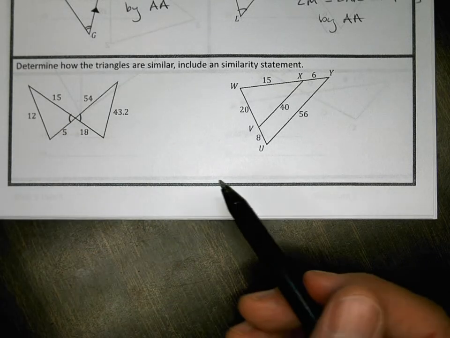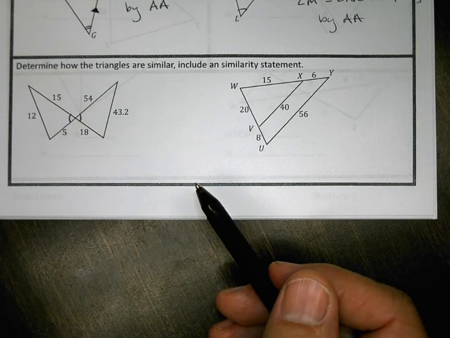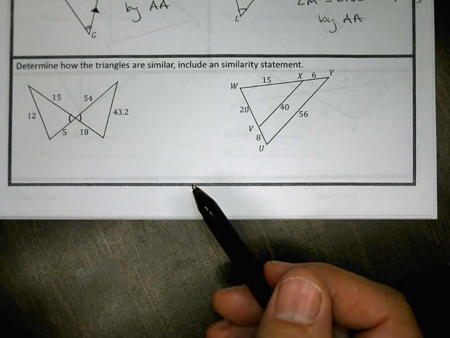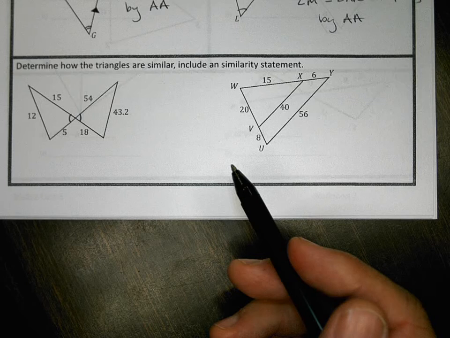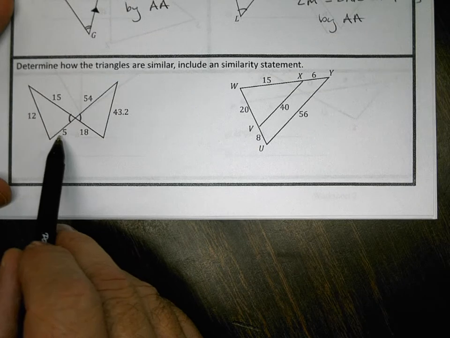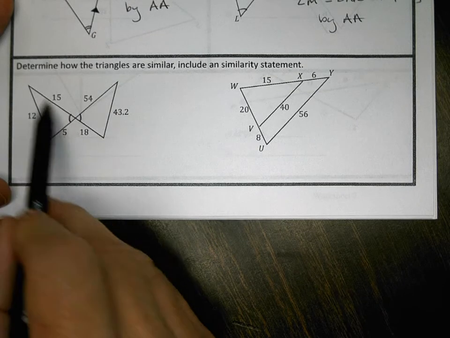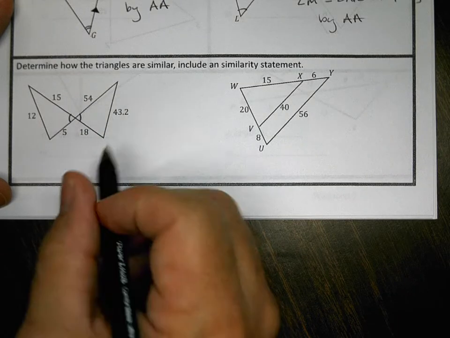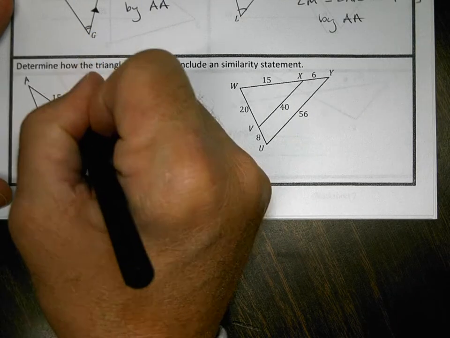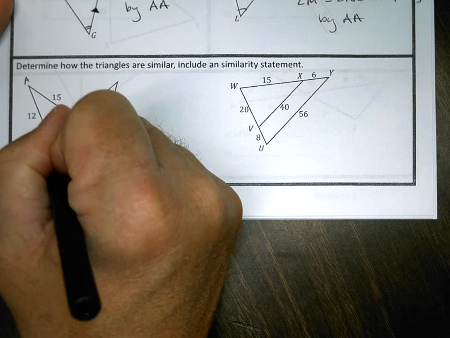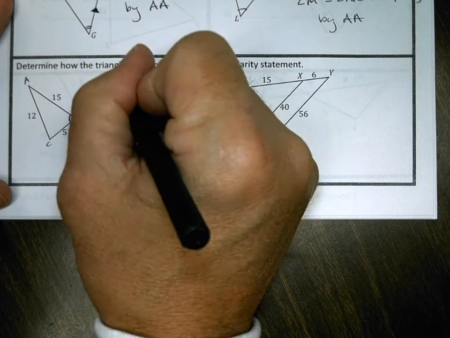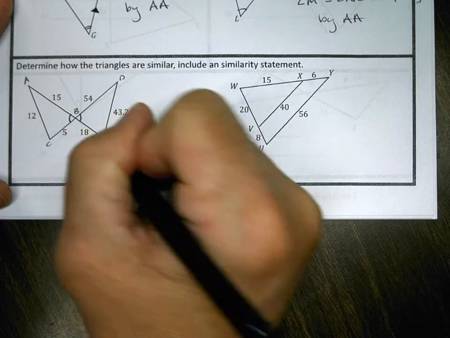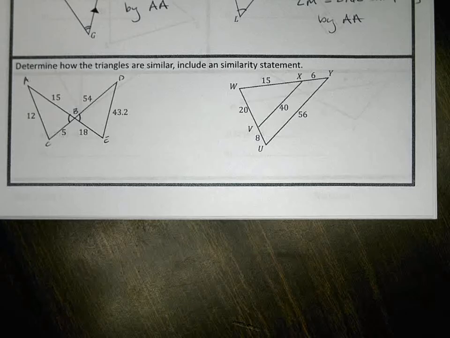How would we know? What's that? Well, we have an idea. So take a look. This triangle here has got to match up with this triangle over here, right? So let's just name these real quick. Let's go A, B, C, and let's go D, E over here. All right.